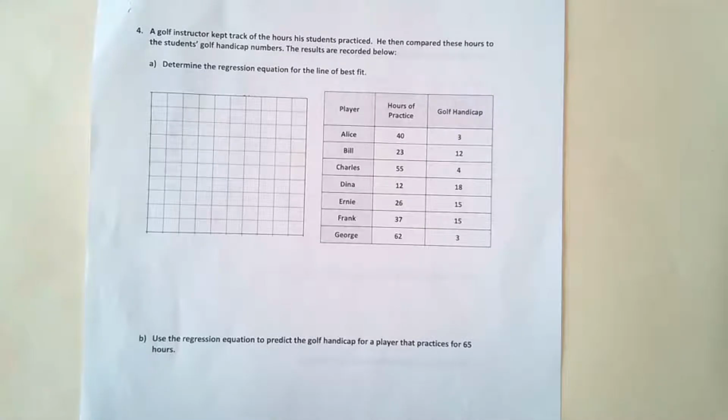In this question, it said a golf instructor kept track of the hours his students practice. He then compared these hours to the students' golf handicap numbers. The results are recorded below.